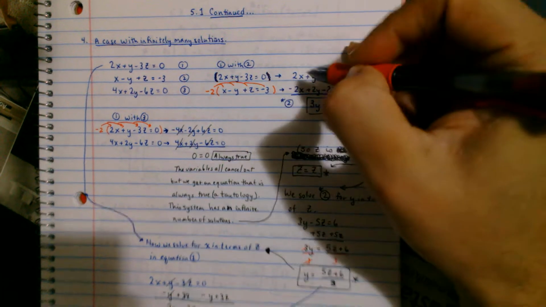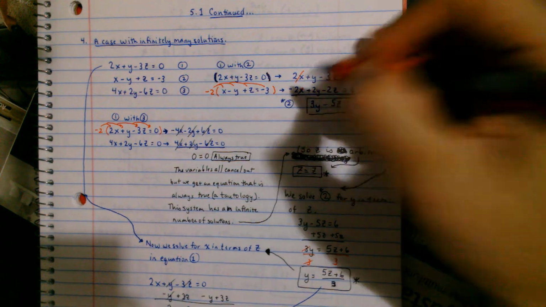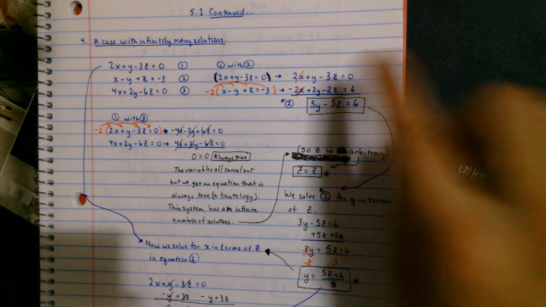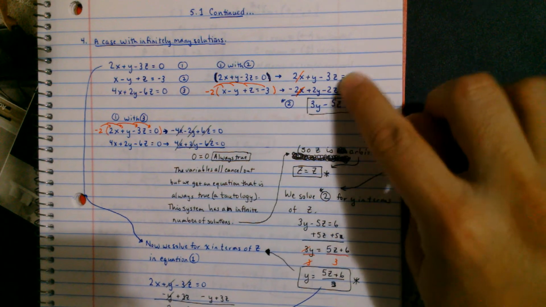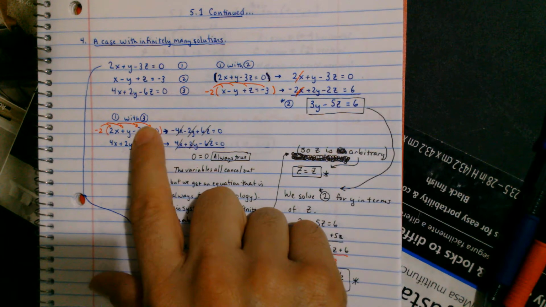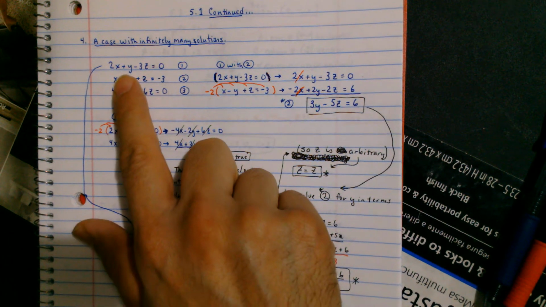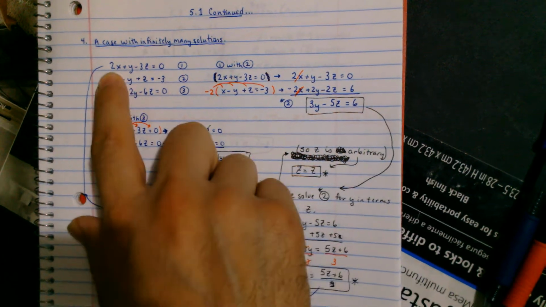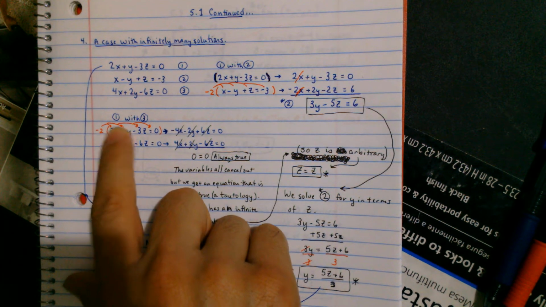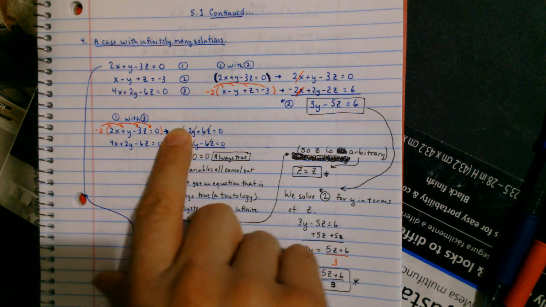And I add it to the first one. And notice that the x is canceled, as planned. So 3y minus 5z equals 6. That's number 2. So now I do 1 with 3. So I multiply 2 times -2 to make -4 to cancel with the +4. So -4x, -2y plus 6z equals 0.